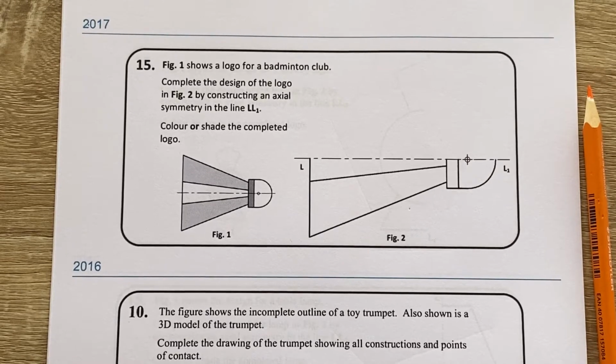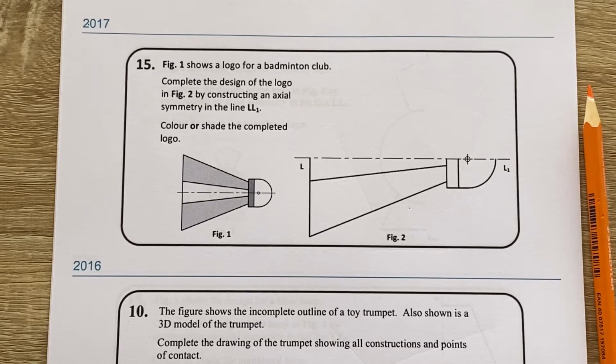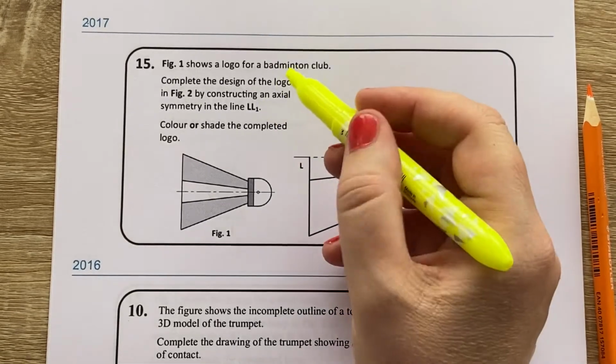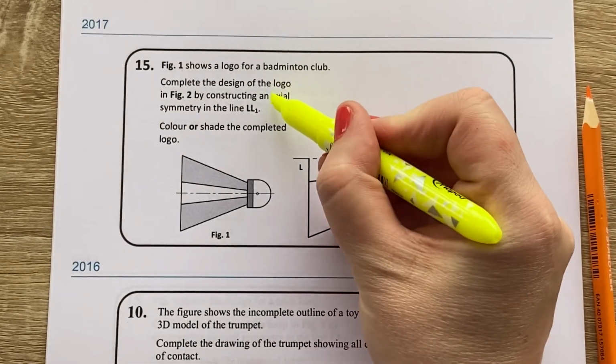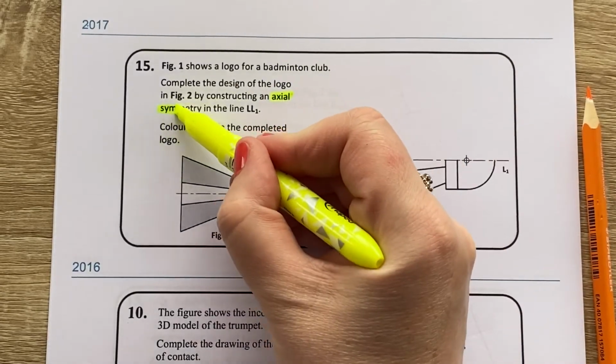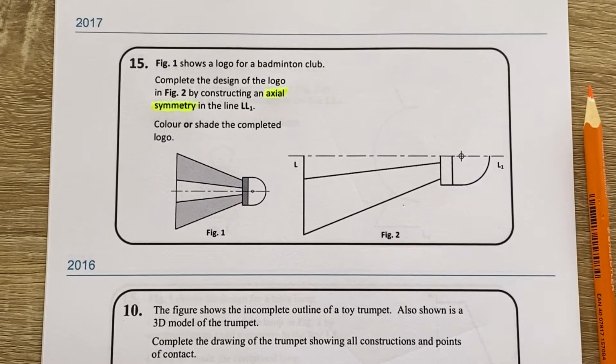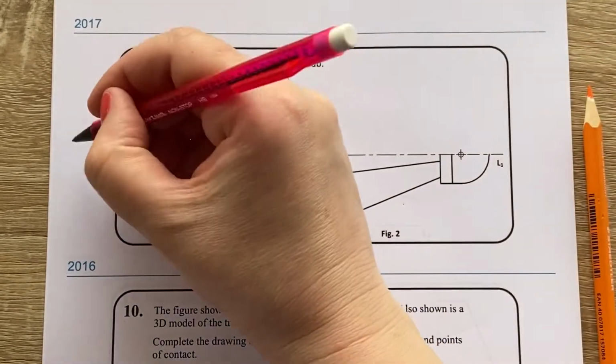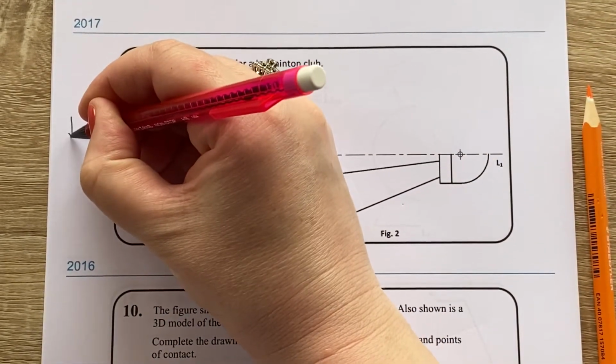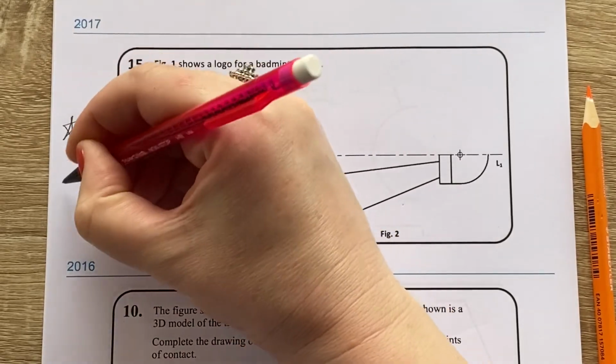Okay, and if you remember axial symmetries and the last time we were talking about symmetries, you may remember that I said that this was the same as a mirror image. Okay, so let's write it in. Let's put in a few notes here. Mirror image.